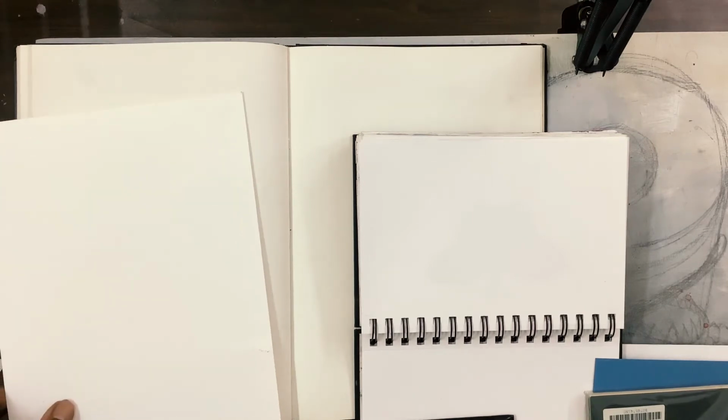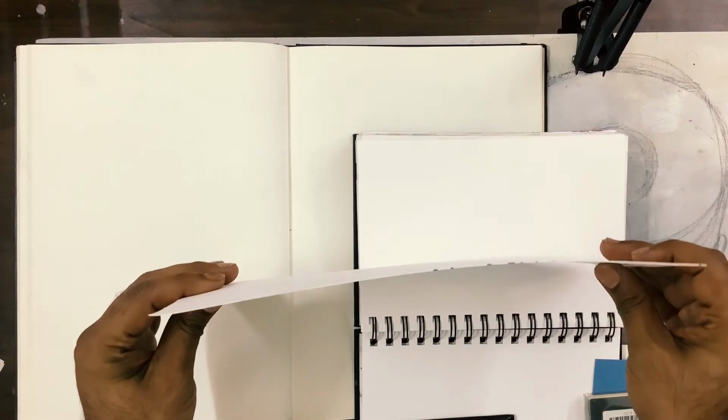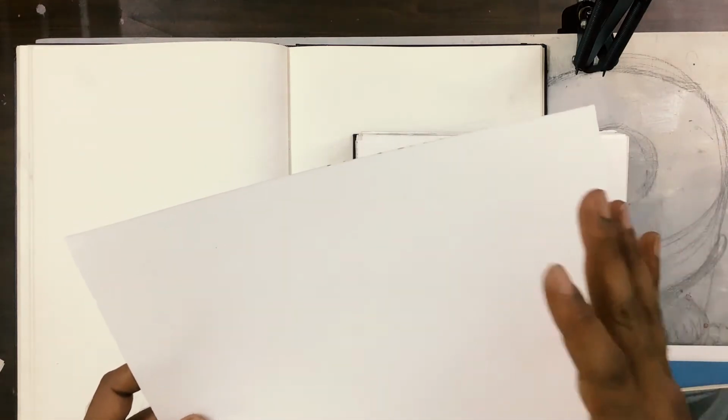And next and lastly comes this paper. This is a 300 GSM paper. It's very thick, as you can see the thickness of it right now, right here on the camera. And can you hear the sound of it? It's quite different from the ones that we have already seen. So this is a 300 GSM paper.